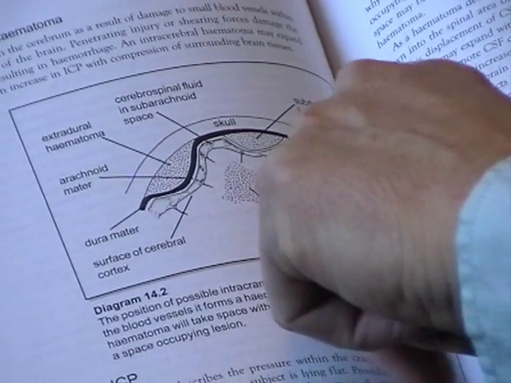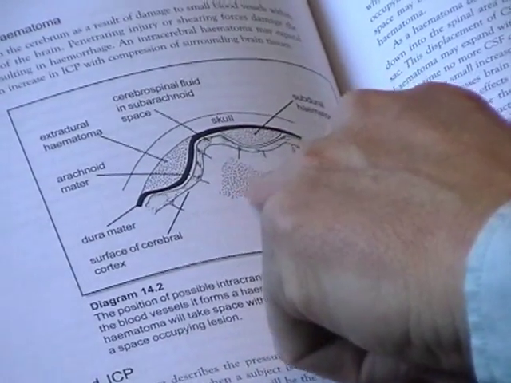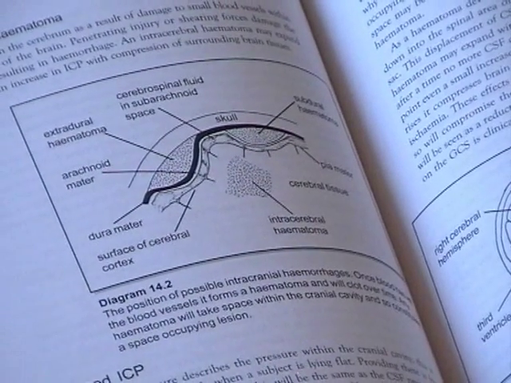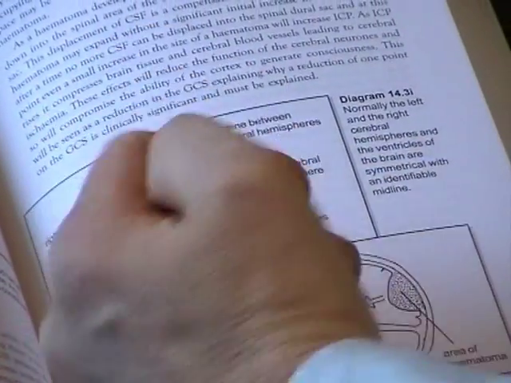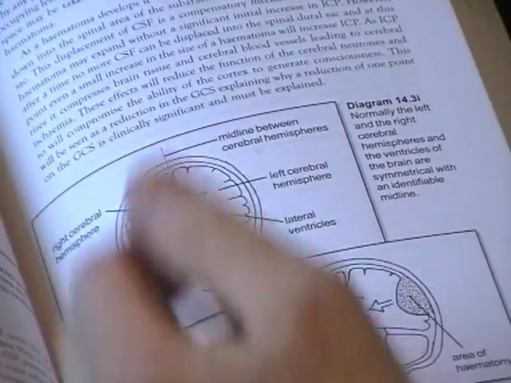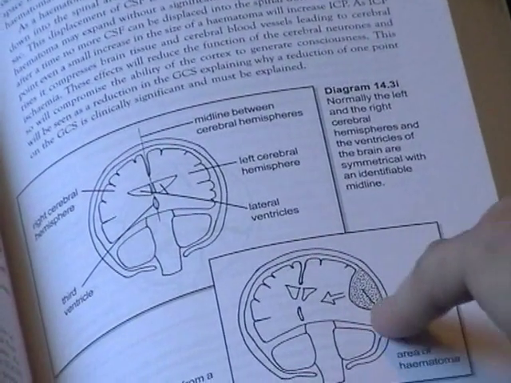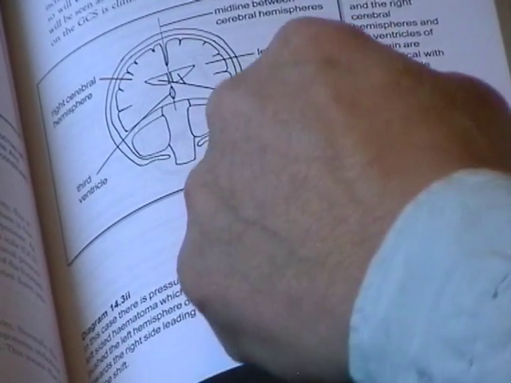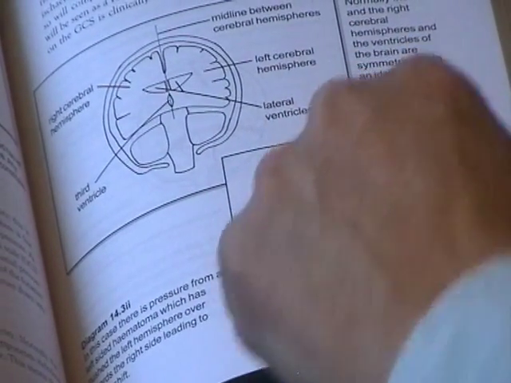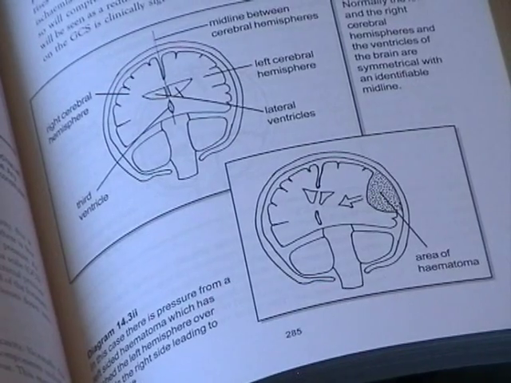Here we see there's an intracerebral hemorrhage within the cerebral cortex itself. And on this page we see a normal brain here with a normal midline going up the middle with a nice symmetry of the brain. And here we see the effect of an area of hematoma pushing across the way, causing midline shift and distorting the position of the ventricles.